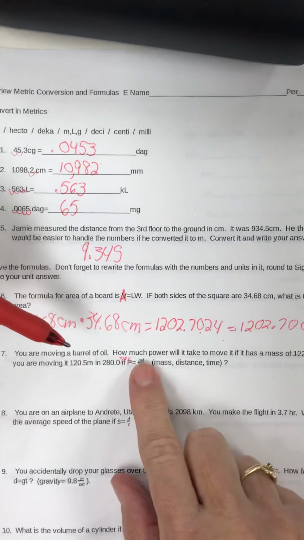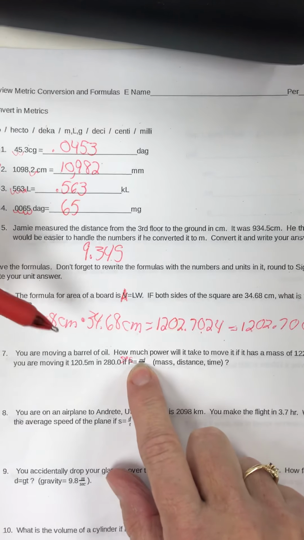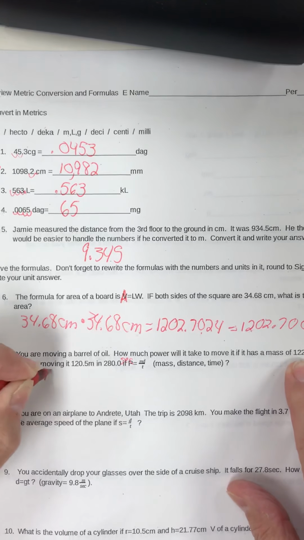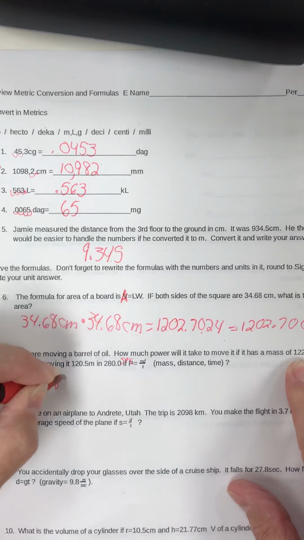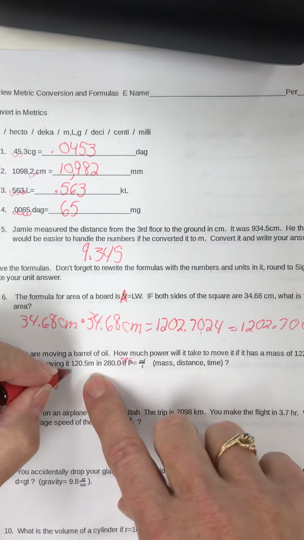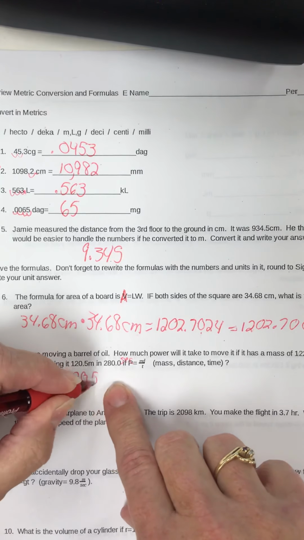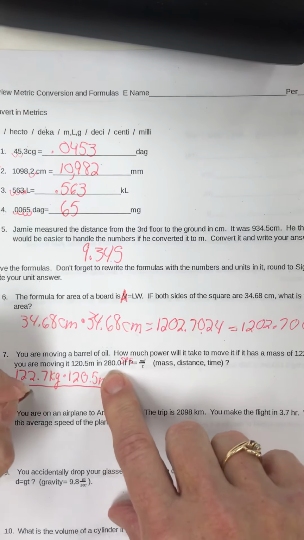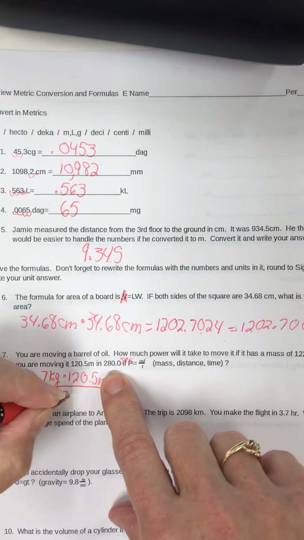Okay, so MD divided by T. M is mass. It gives you the mass of 122.7 kilograms. Notice I'm keeping the units on. Times distance. The distance is 120.5 meters. Divided by T, which is 280.0 seconds.